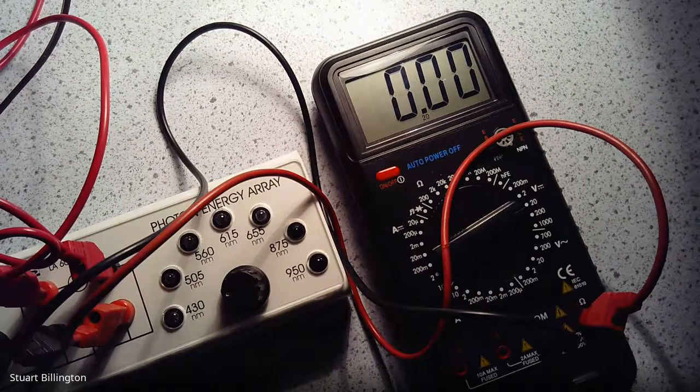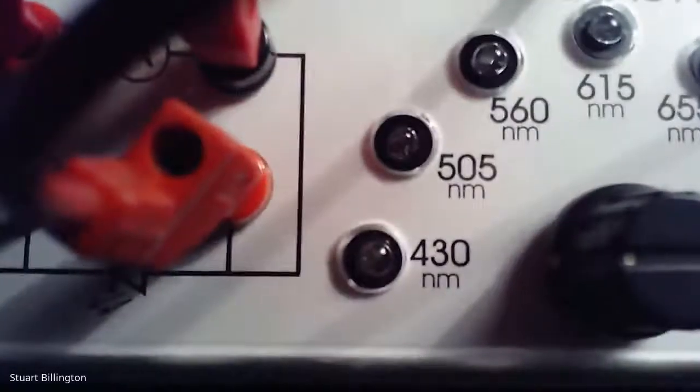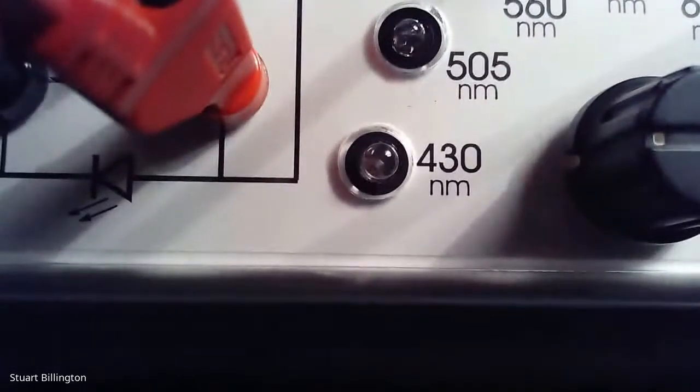Okay, let's have a go at this then. So I'm going to turn the lamp off and it's going to go pretty dark in here. And then in the midst of all that darkness, you are just looking for a little bit of light coming out of that LED. Okay, let's see how this works.